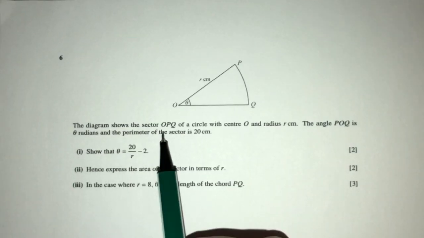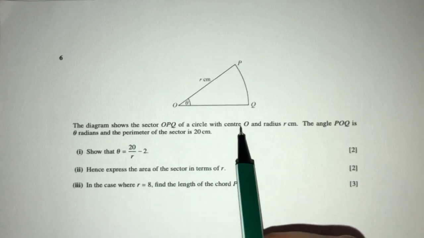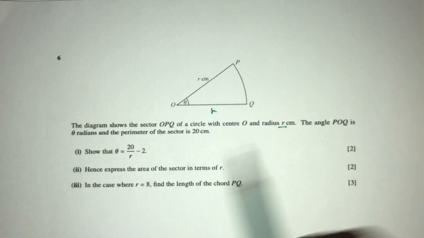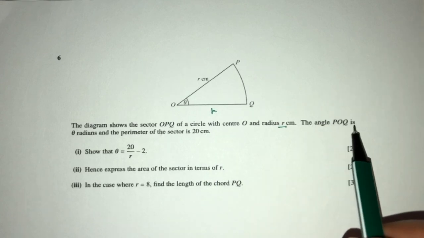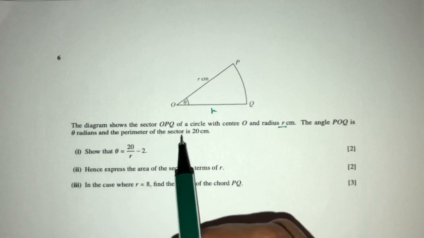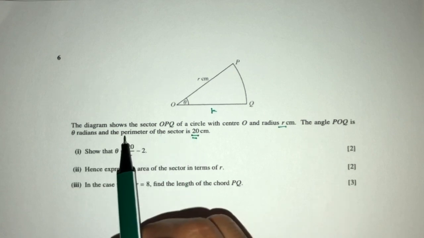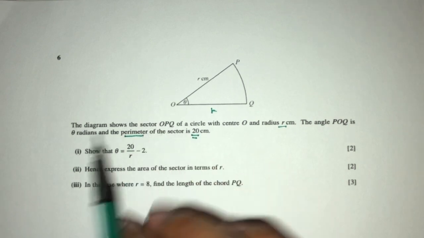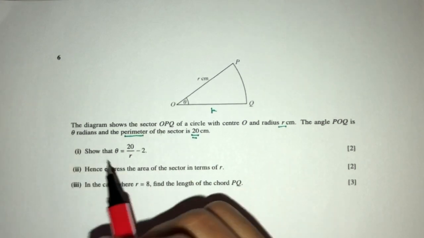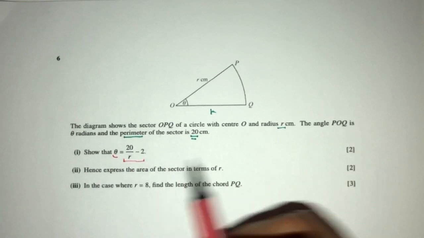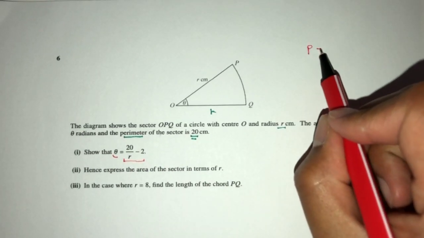The diagram shows a sector OPQ of a circle with center O and radius R. So this is also R right here. The angle POQ is theta radians, and the perimeter of the sector is 20. So this is the given information we can use to solve the following questions. Now part 1, we have to show theta is equal to this. Obviously we have to use this information. The perimeter is equal to 20.